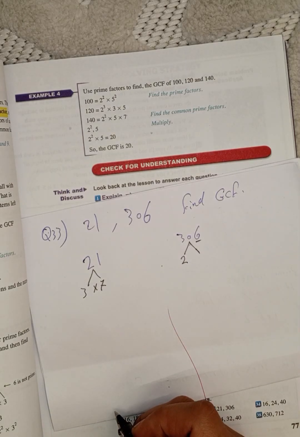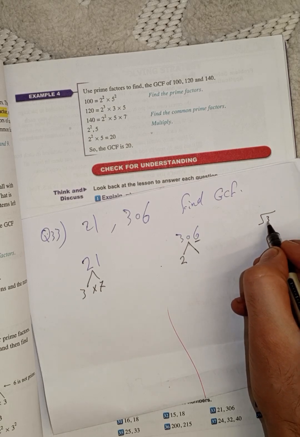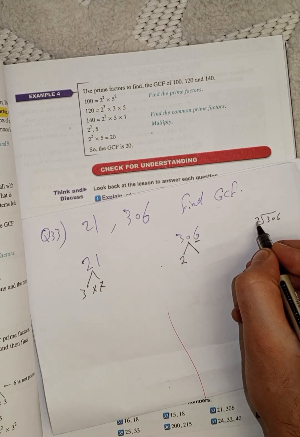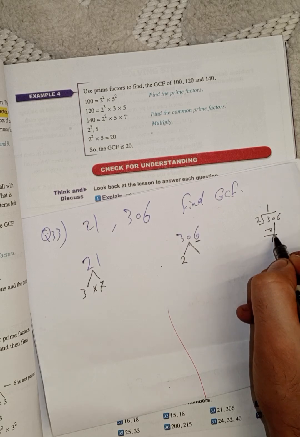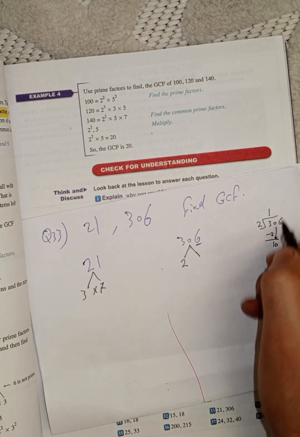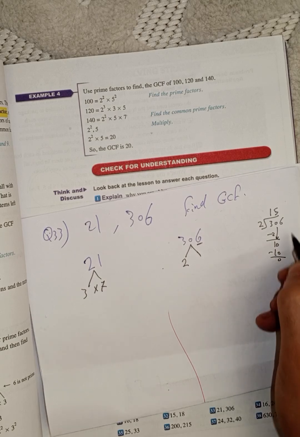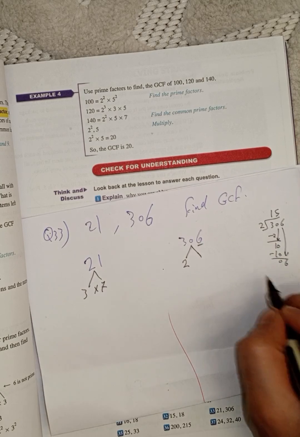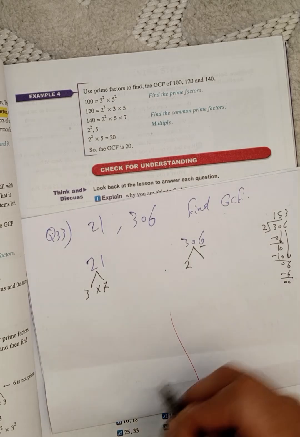So 306 divided by 2: how many 2 in 3? 1. 1 times 2 is 2, subtract, 1. 10: how many 2 in 10? 5. 5 times 2 is 10, 0. One more digit, which is 6: 3 times 2 is 6, 0, 0.